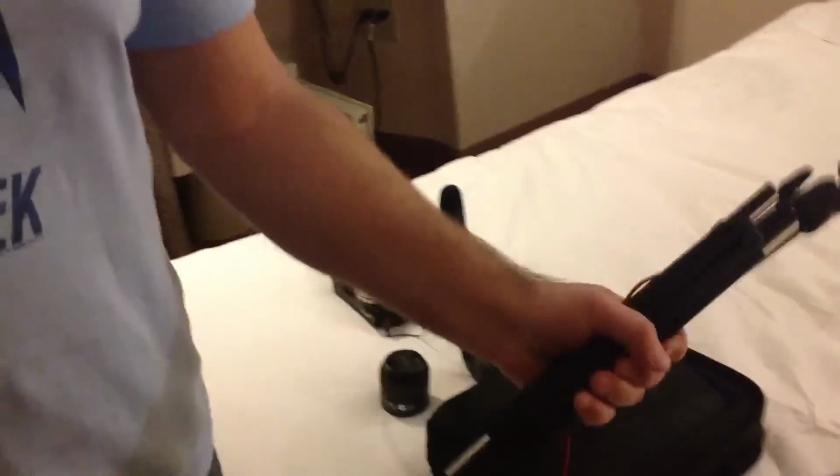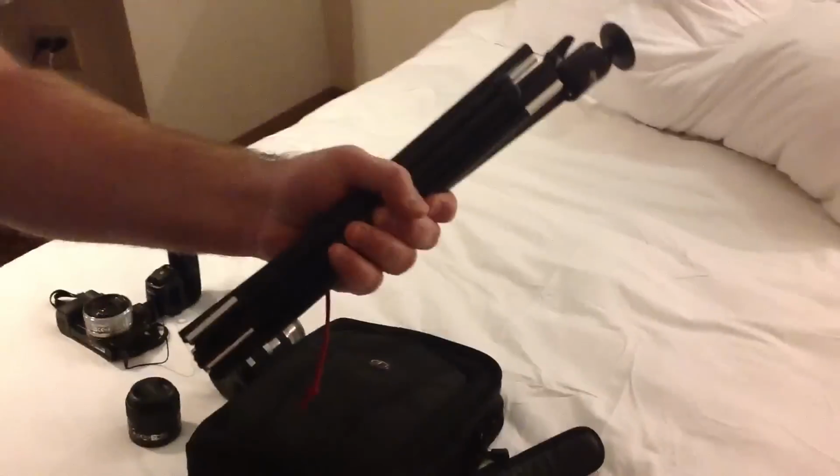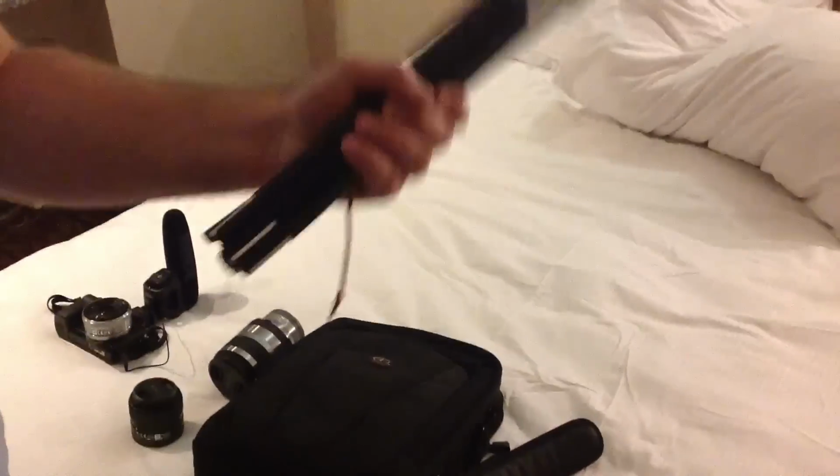I like the 43 a lot better because 24 inches isn't very tall off the ground, versus 43 is great for interview, locked off shots, or most shots that you would want to get with a tripod.